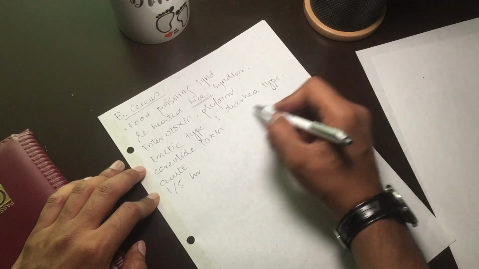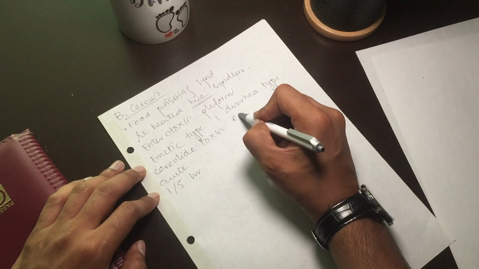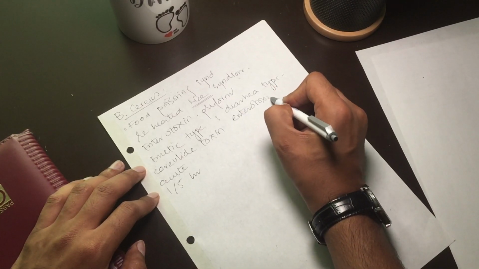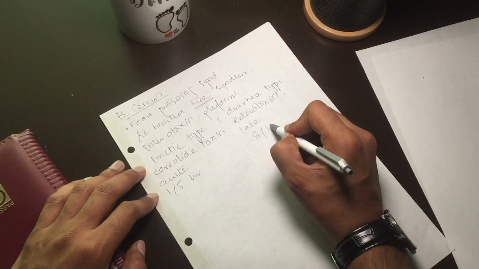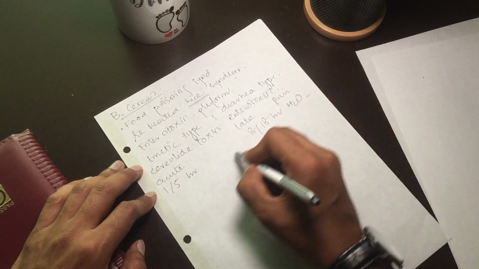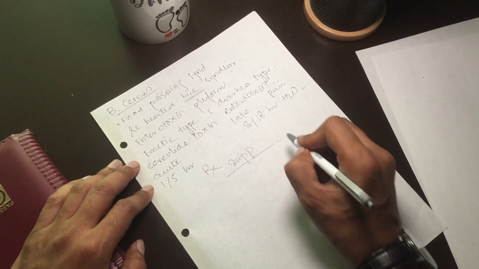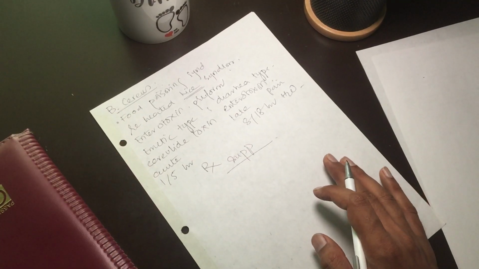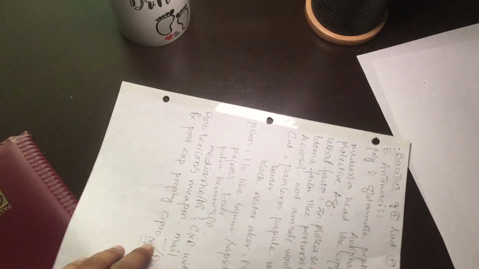Then we have the diarrheal type, caused by enterotoxin, with a late onset of 8 to 18 hours, causing abdominal pain and watery diarrhea. Treatment is only supportive, with no need for any medication. So this is Bacillus cereus and Bacillus anthracis.